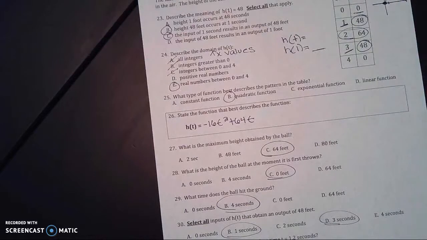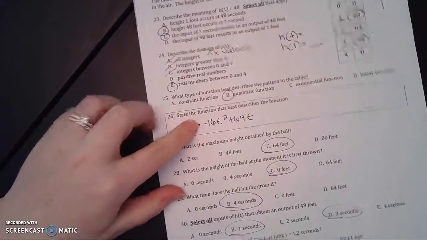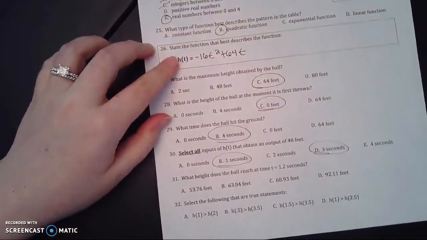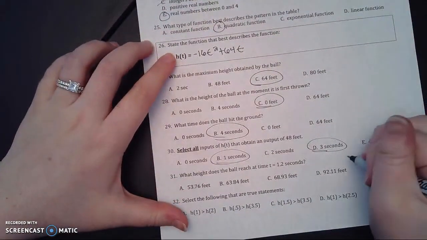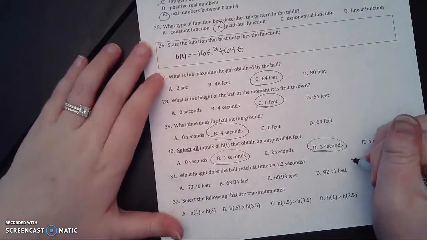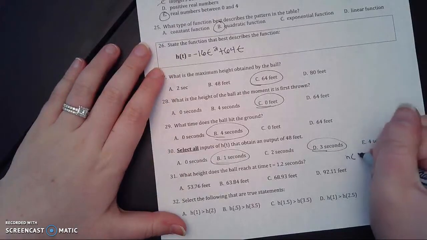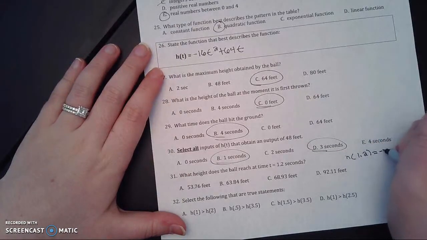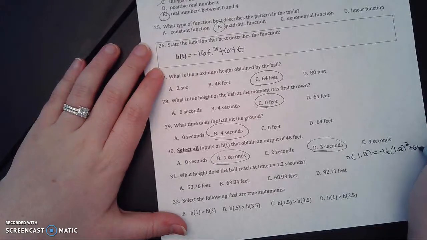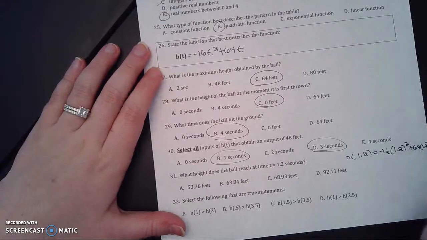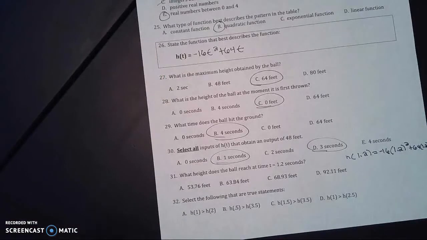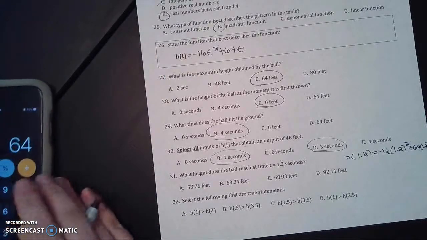What height does the ball reach at time t equals 1.2? You now have the equation right here. I am going to plug in 1.2 for t. So h of 1.2 equals negative 16 times 1.2 squared plus 64 times 1.2. You can use your calculator. This is a calculator section.